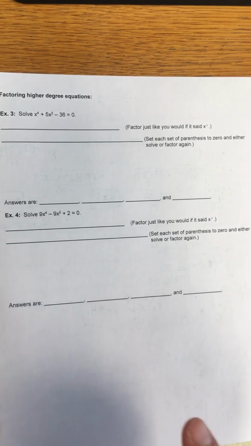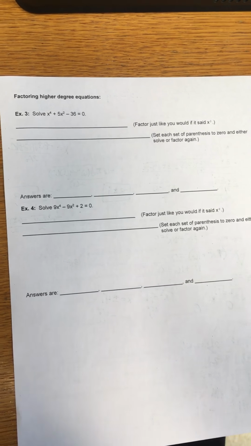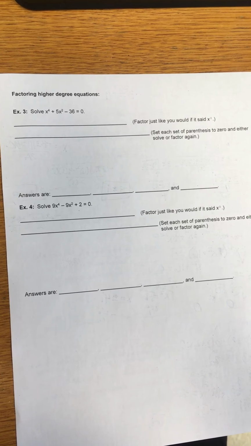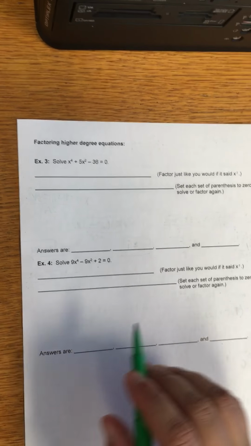This is some more practice of some factoring. Oh, just kidding, I'm not going to stop here. Ha ha!